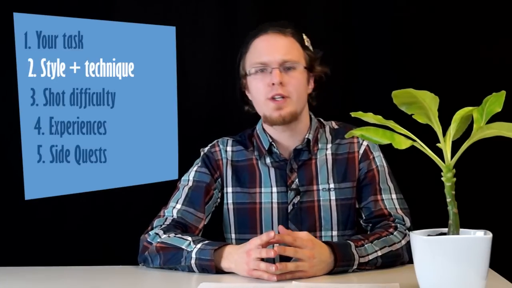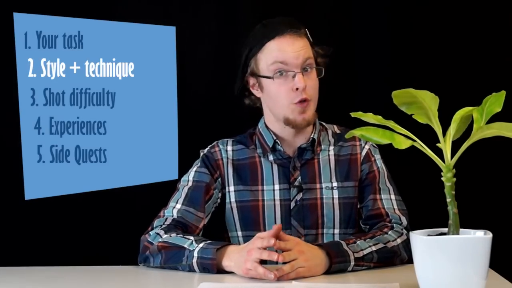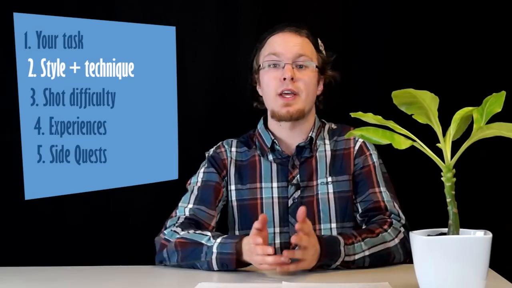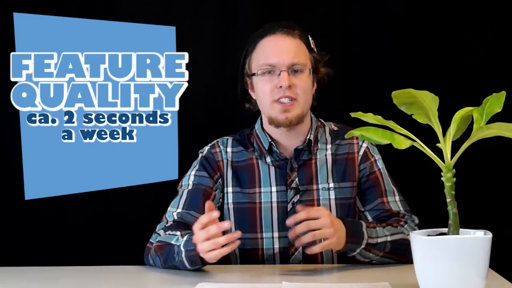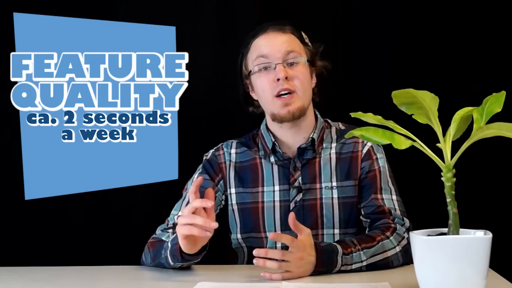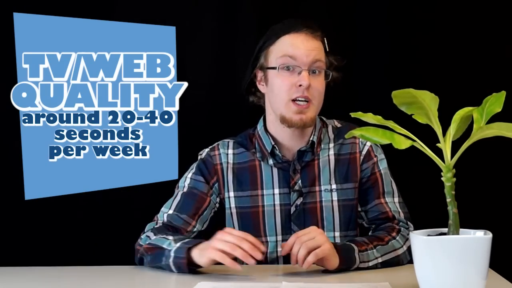Number 2. What is the animation style and technology? If you animate something Pixar or Disney style, you obviously will only get a couple of seconds done per week. Whereas in TV productions, with a strong pose-to-pose approach, with presets and libraries and maybe 2D rigs, they expect animation targets around 20 to 30, maybe even 40 seconds per week.